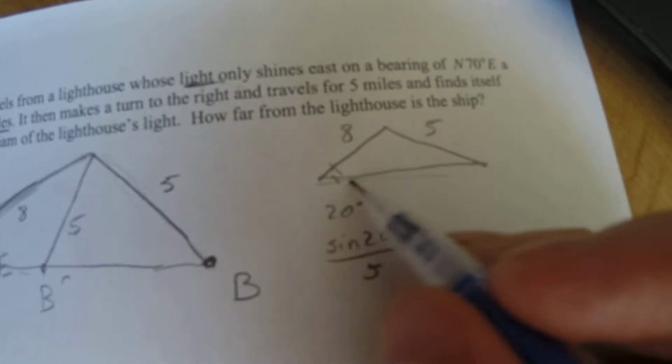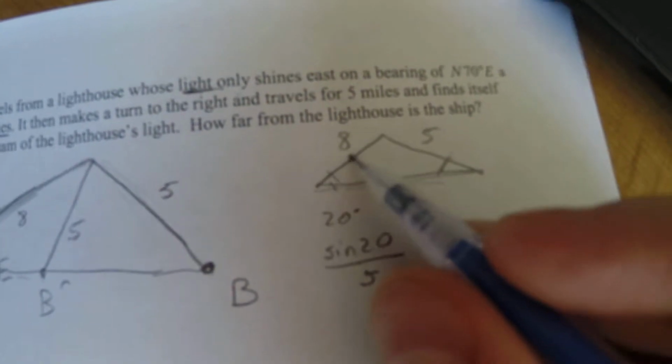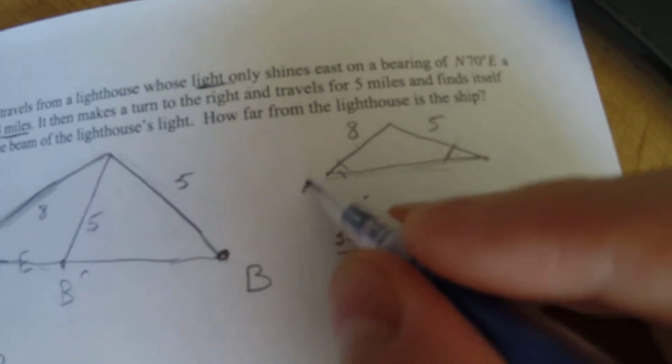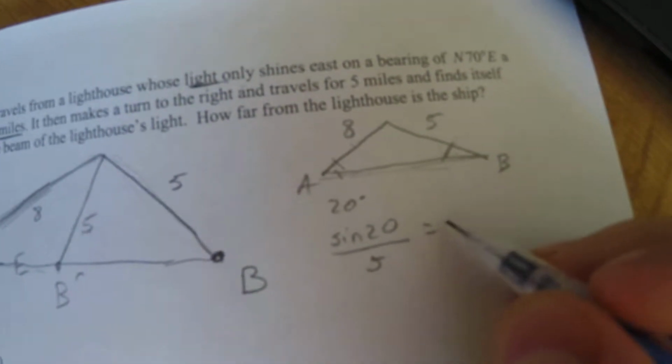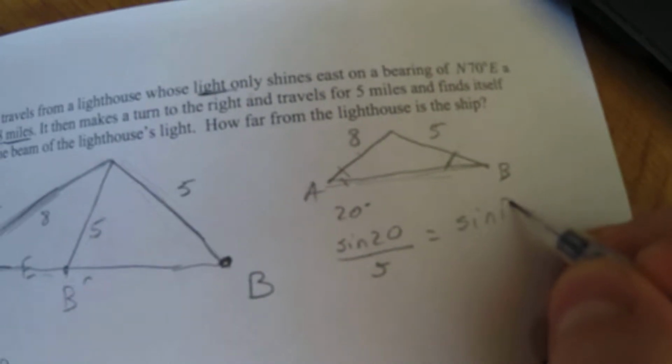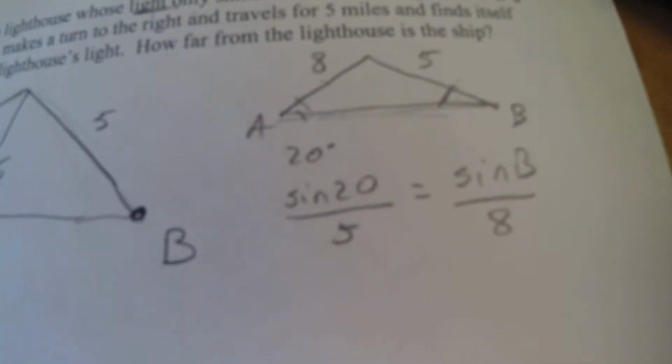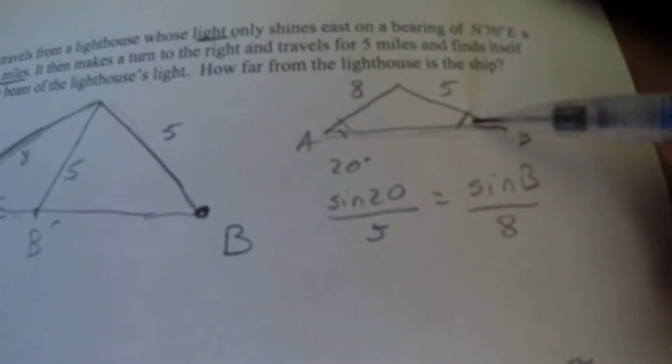sine, well, I do want this distance, but first I need to find, the only side I can find is this one, so I'm going to find this angle here. This is A, this is B. So I'm going to say sine B over 8. So I'm using the law of sines to find this angle.